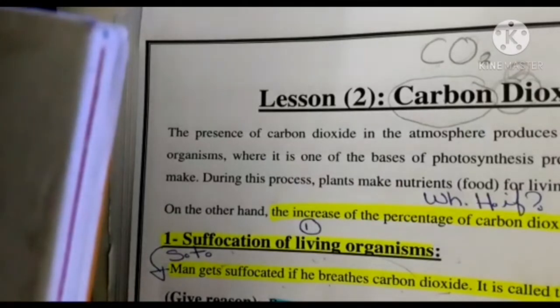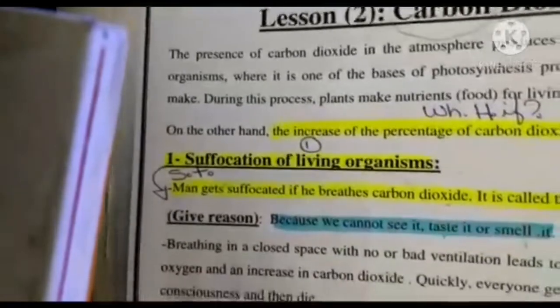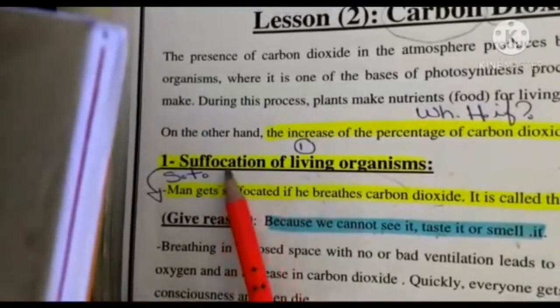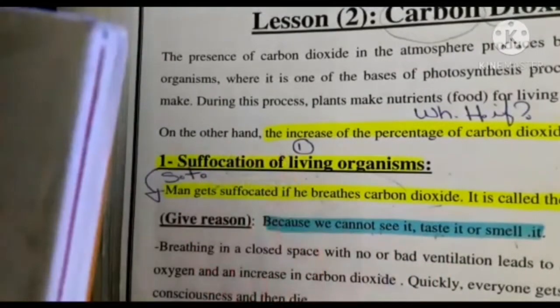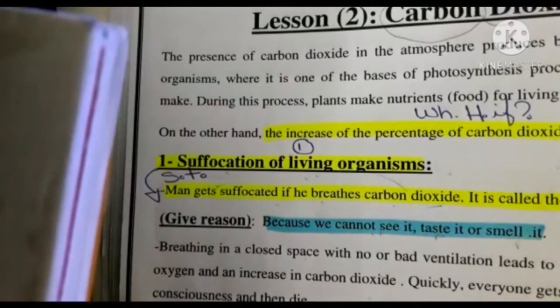But what will happen if this amount is going to increase? There are going to be two big problems if the amount of carbon dioxide in the air is going to increase. Number one, suffocation of living organisms. The word suffocation means that the human is not going to be able to breathe. Why? Because if you are going to breathe carbon dioxide, this is very dangerous. This will result in that you are going to be unconscious and you are going to faint and die.